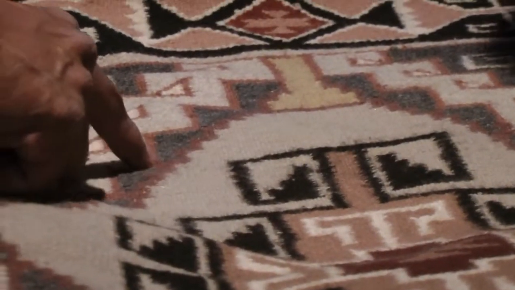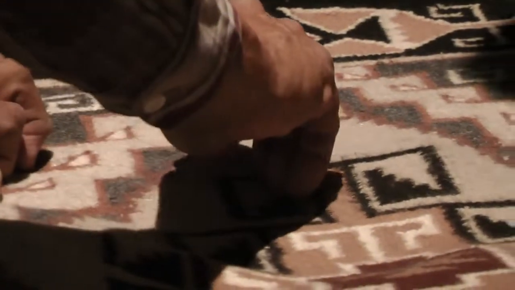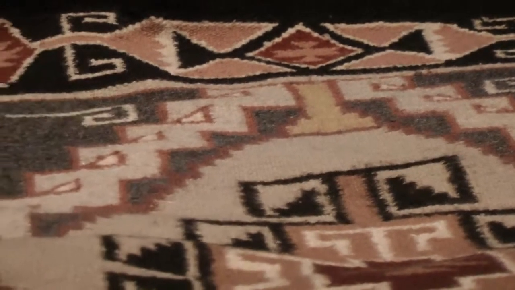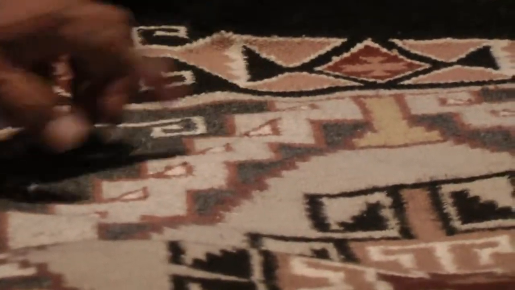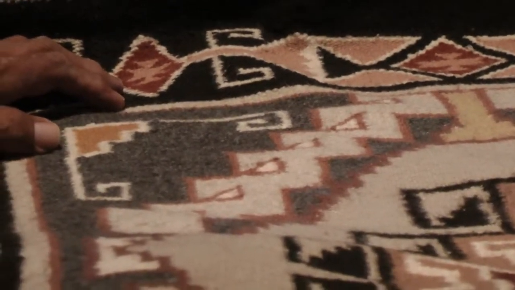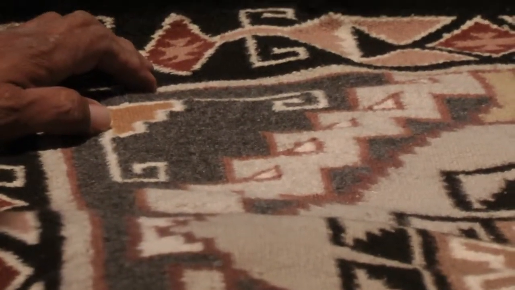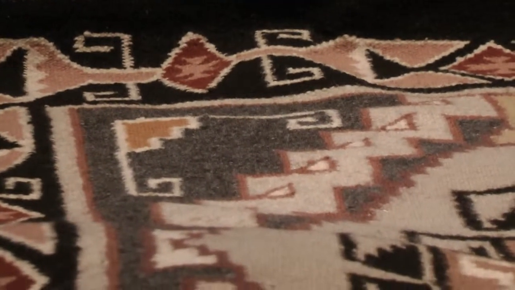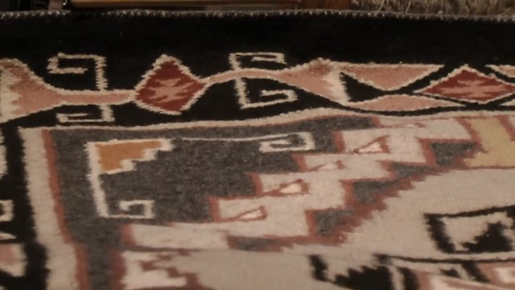See, the maroon starts here and stops there, and there's brown and then a little strip of maroon there. And then the maroon goes like that and up to here, then the brown starts again. A lot of variations.